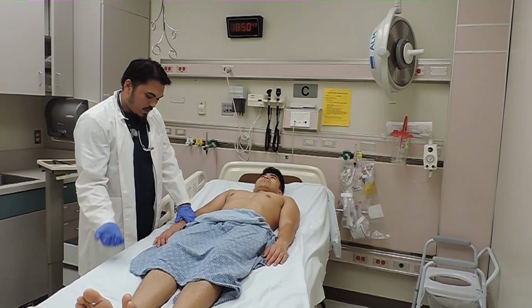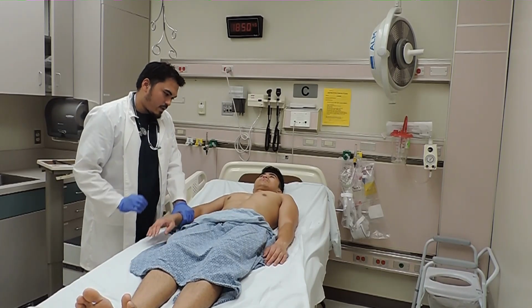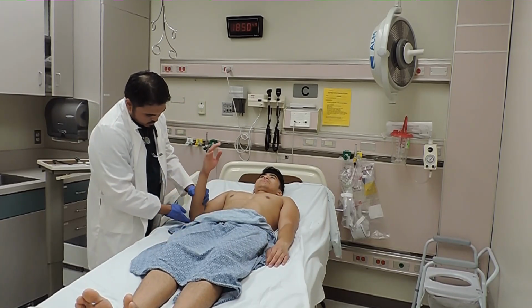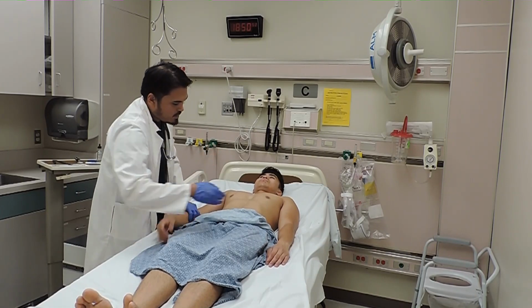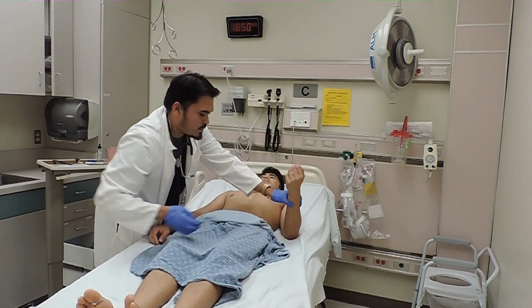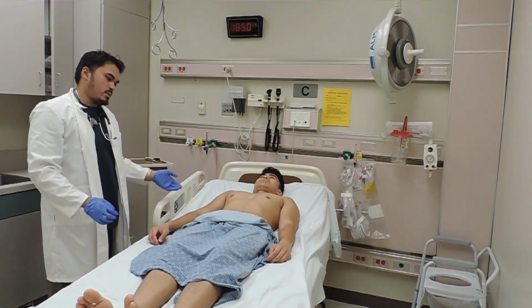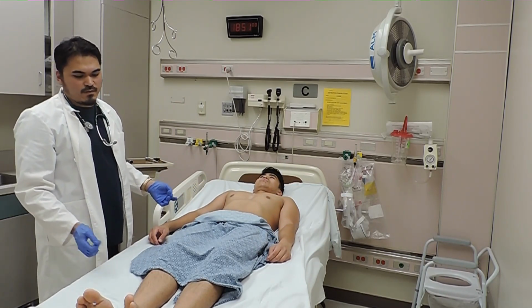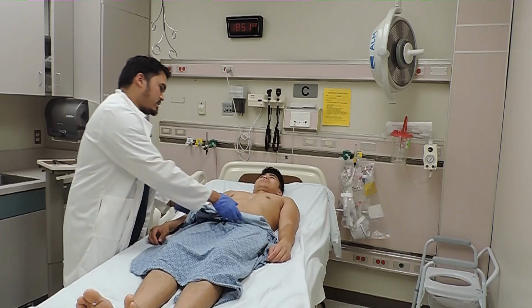Go ahead and try to lift your arm while I'm putting pressure. Okay, very good. And the other side. All right, very good. And do you have any pain in your elbow here and here? All right, there's no joint pain, and the patient has good muscle tone, and the strength of the upper extremities is 5/5. Now I'm going to check the patient's lower extremities.